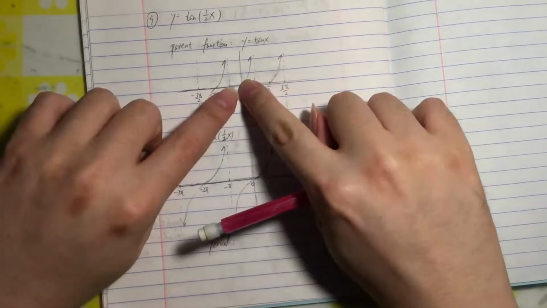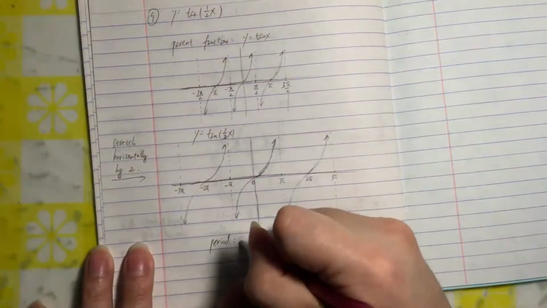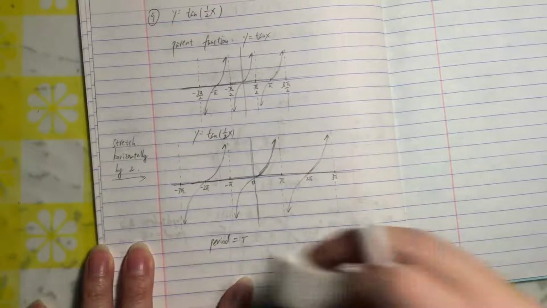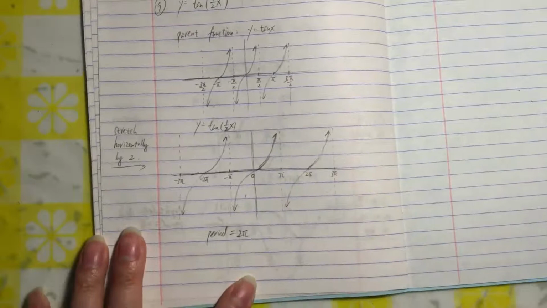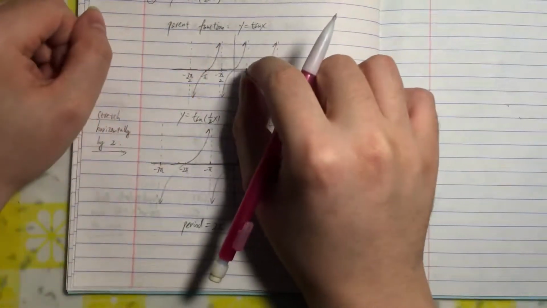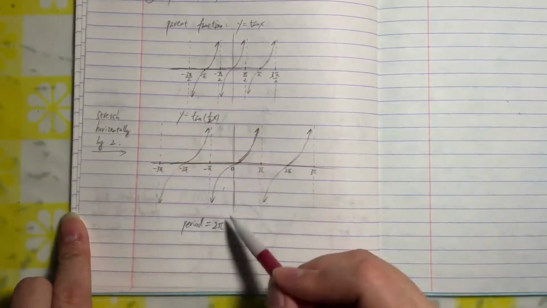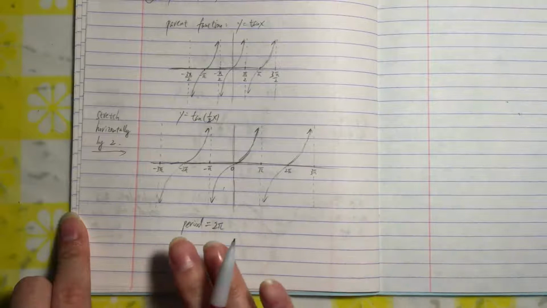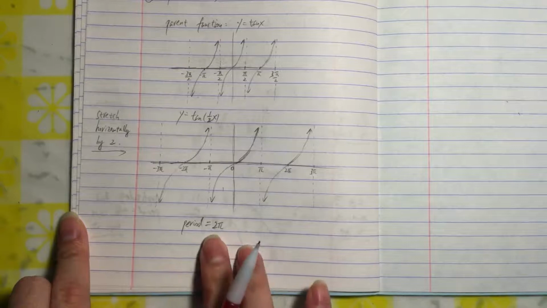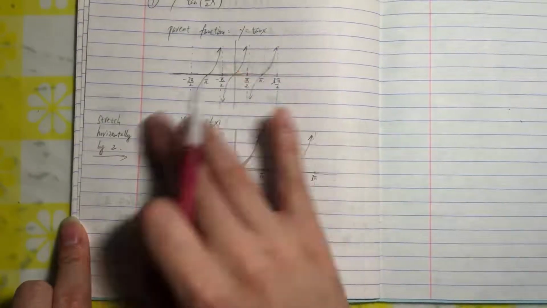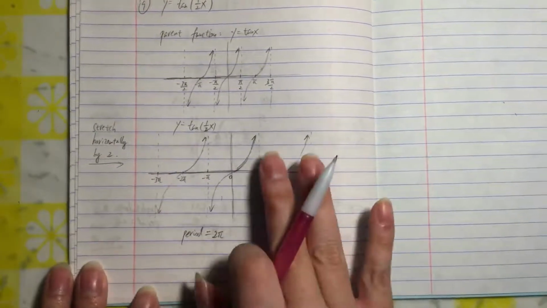The period was pi. Originally, for the tangent function, its period was pi. But if I stretch the graph horizontally by a factor of 2, the period becomes 2 pi. That's the period of this graph. For the tangent function, there's no amplitude.